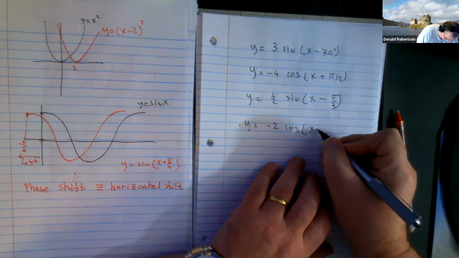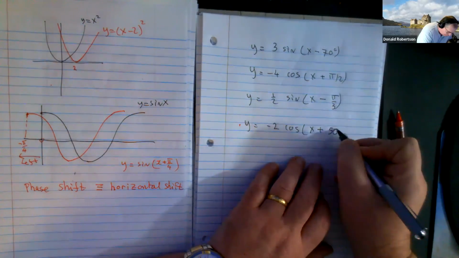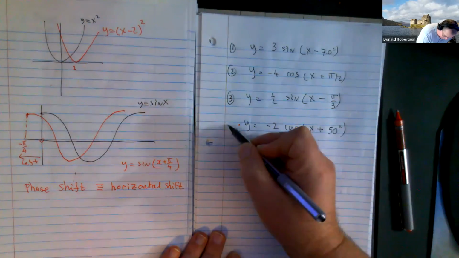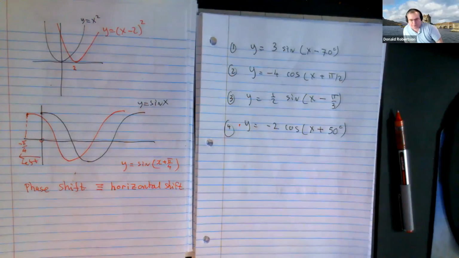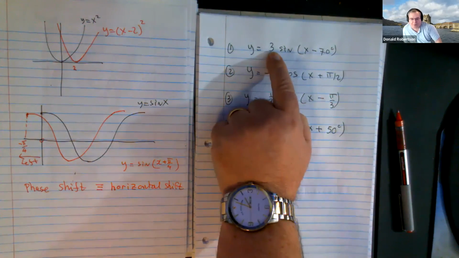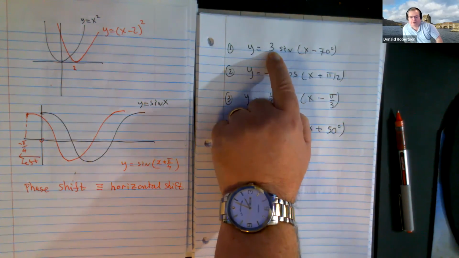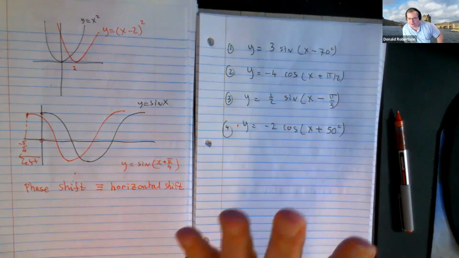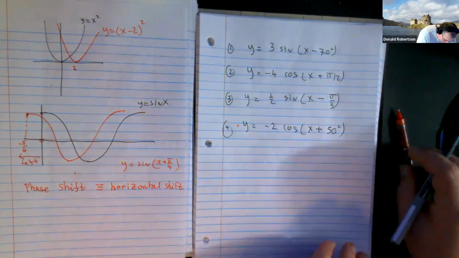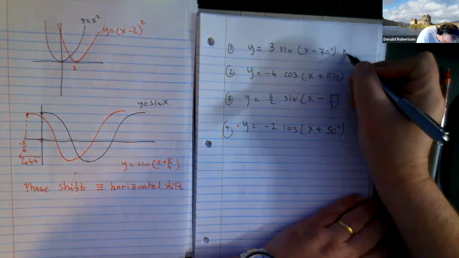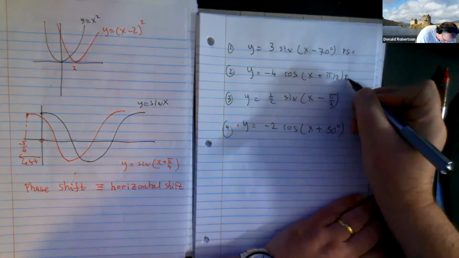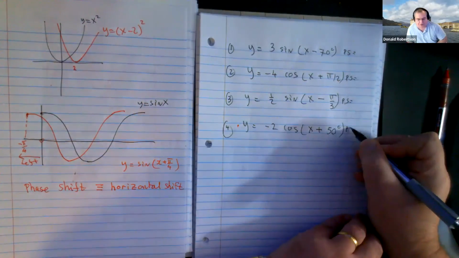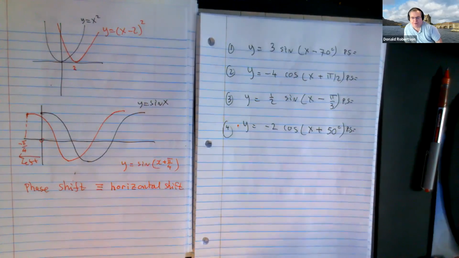Okay, here's just 4 sinusoidal curves. I'll go through the easy one first. Amplitude 3, amplitude 4, amplitude 1/2, amplitude 2. Got those questions out of the way. I still like phase shift, so I'm going to keep calling it phase shift. And you just remember that sometimes they're going to ask you, they're calling it horizontal shift.